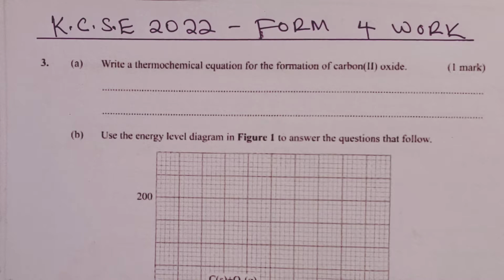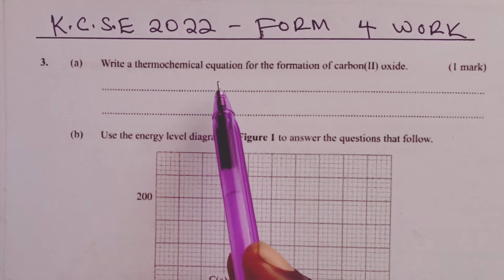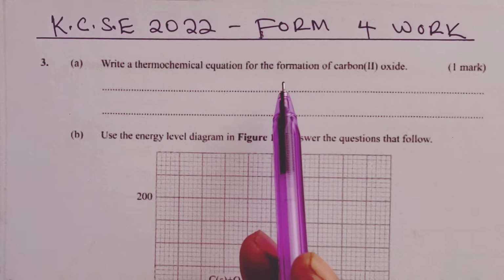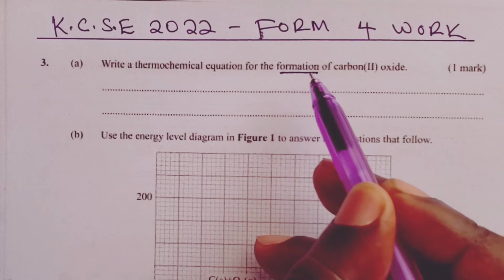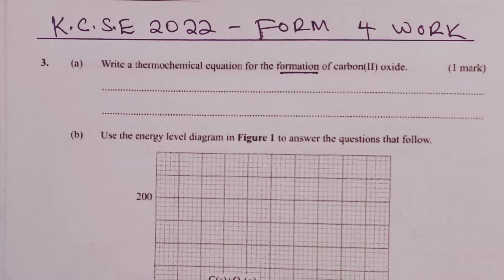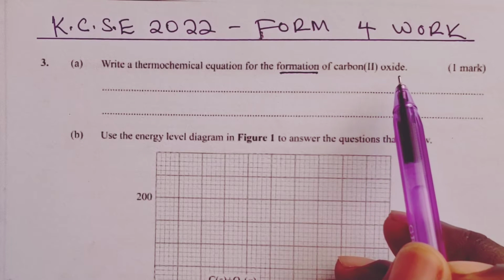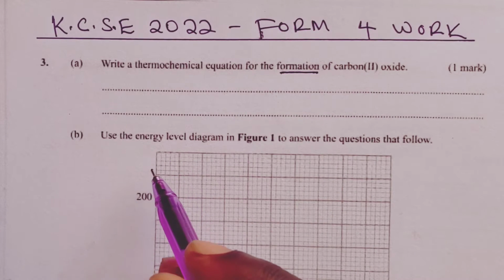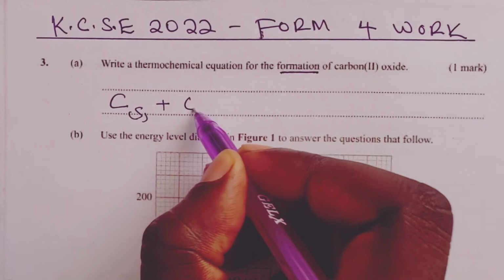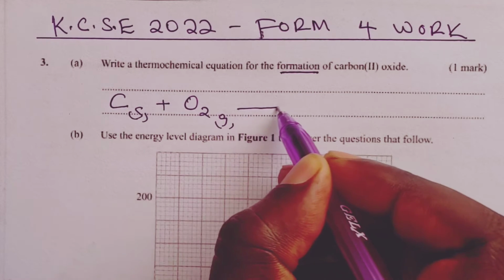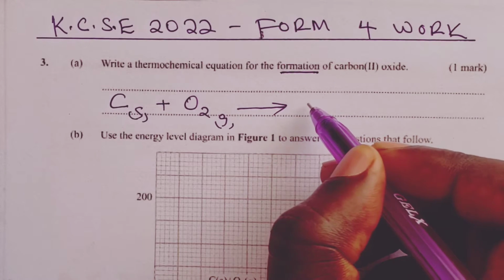We begin with question number 3. 3 part A. We are asked to write a thermochemical equation for the formation of carbon 2 oxide. This is what we call enthalpy of formation. So our product carbon 2 oxide must be formed from its constituent elements, which in this case is carbon in solid state and oxygen in gaseous state.